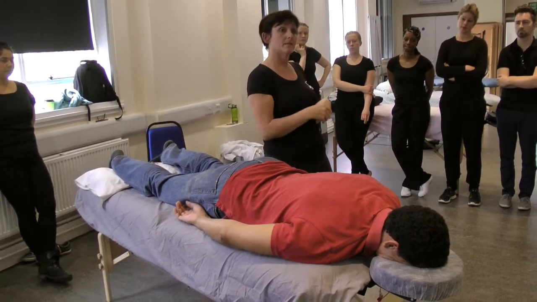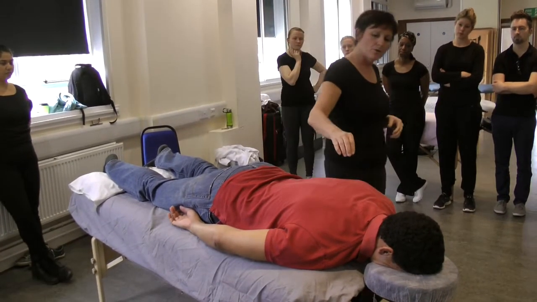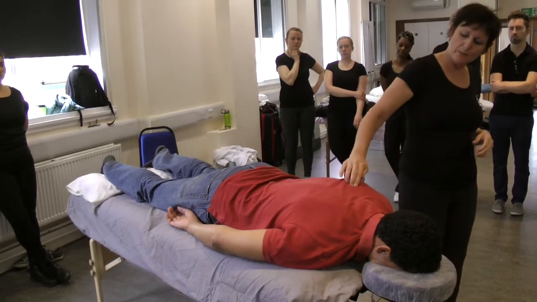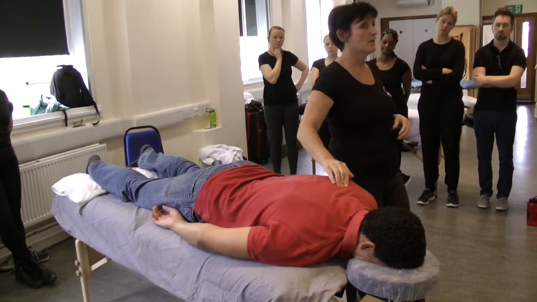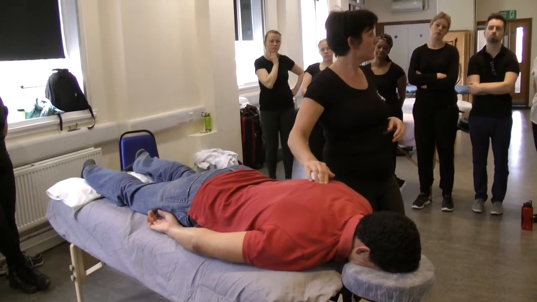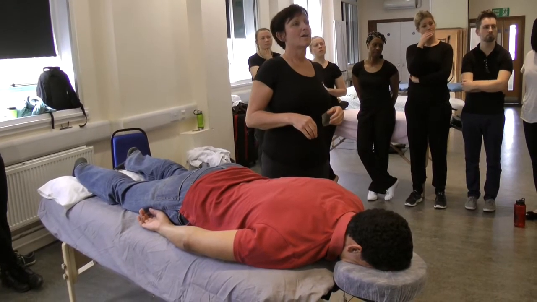So mobilising, relaxing the tissues, very good. There's also the digital vibration work, which is very useful for scar tissue as well. Scar tissue. Anything else? For people who forgot how to relax.